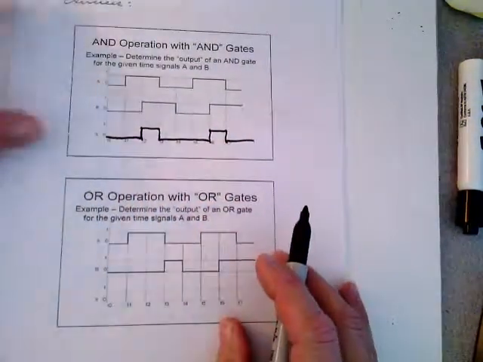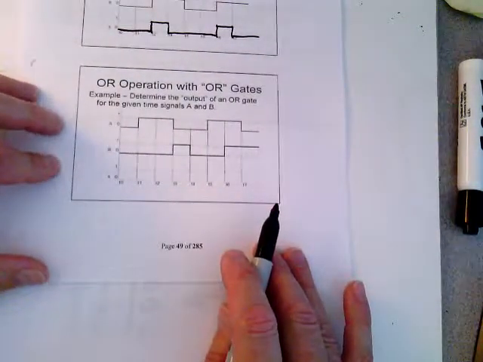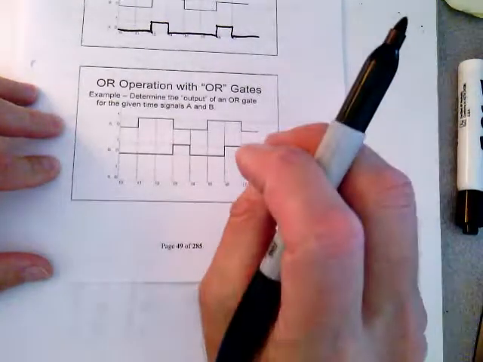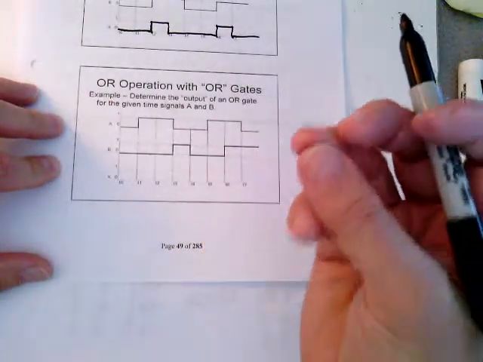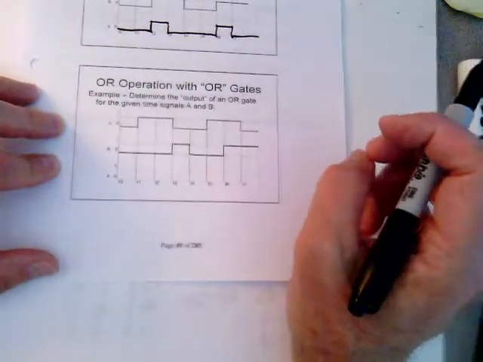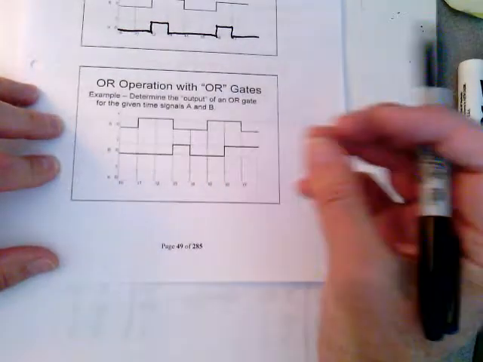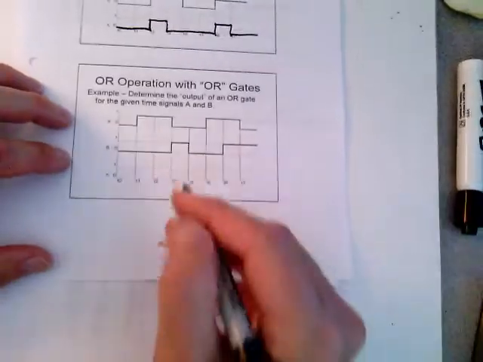And if you take a look at the OR function, it says either one of them. Remember, look at the symbol. A high here or a high here is the only time you get a high on the output. Or you can look at the other symbol, and it'll tell a different story, but it'll give you the same result. I would encourage you to do it both ways.